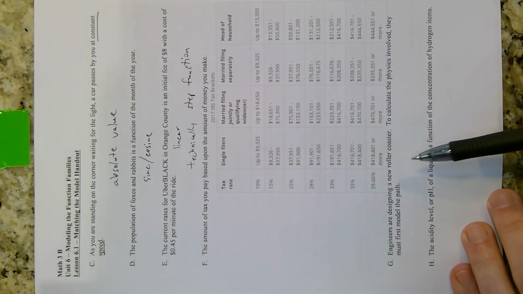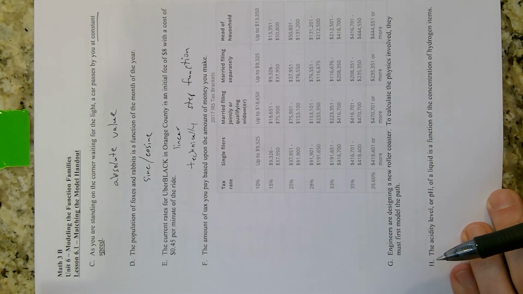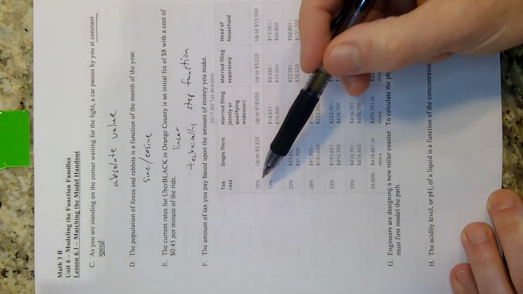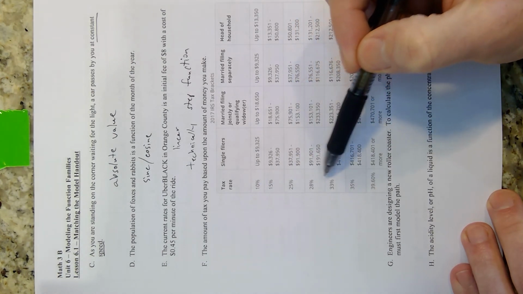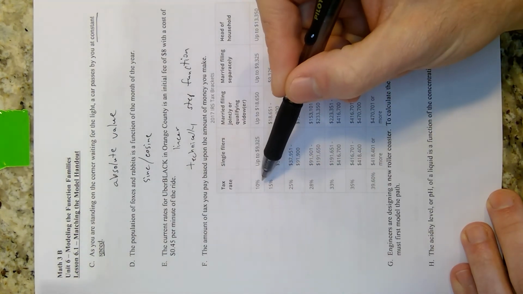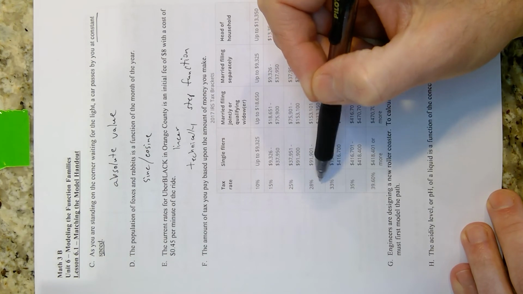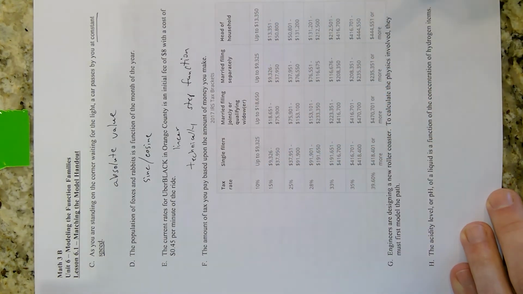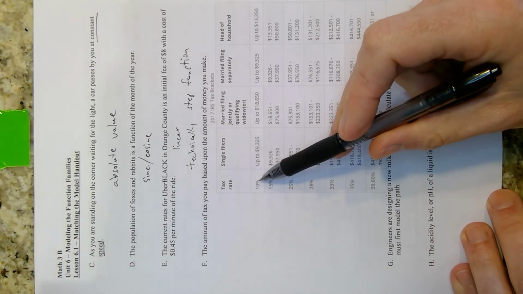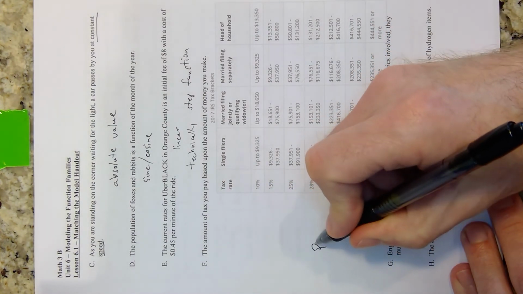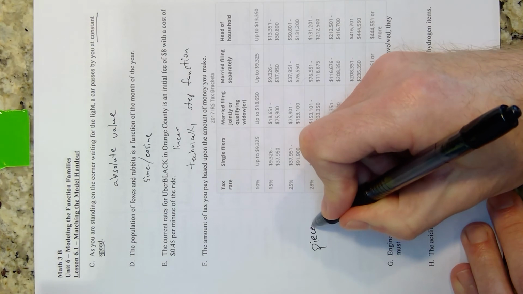All right, letter F. This is one that I think might trip a lot of you up. On the surface, you might start thinking, oh, this is a step function because it's jumping, it's jumping, it's jumping. But notice the amount that it's going up by is different each time. So since it's going up by a differing amount each time, I can't use a step function to cover this. And since the steps are not the same increments, there's only one way to get here, and that's with our piecewise.